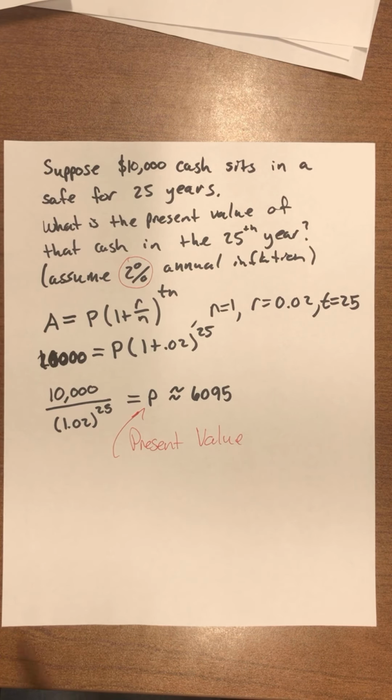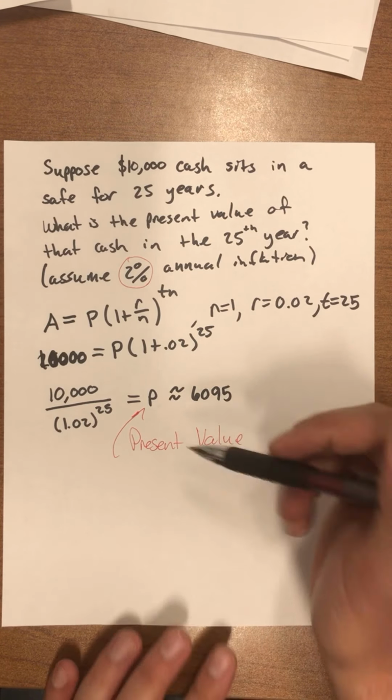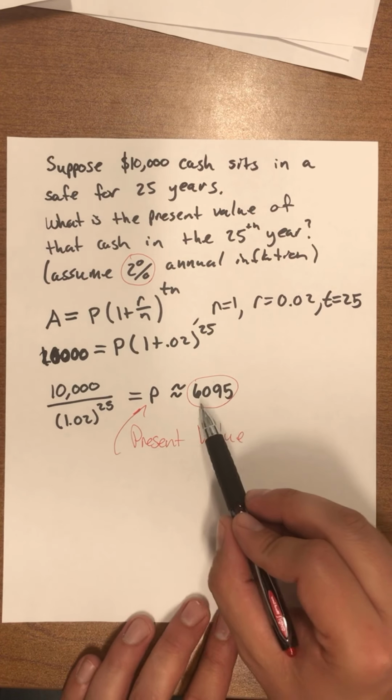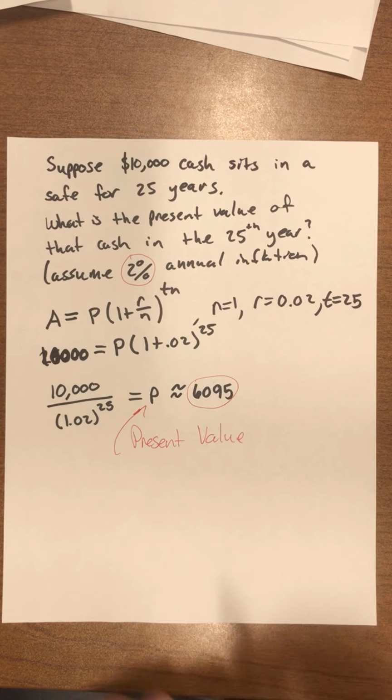So here's the interpretation of this scenario. If you put $10,000 in a safe today and don't touch it, in 25 years from now, it will purchase about the same amount of goods and services as $6,095 would have in the present year. So let me write that down.